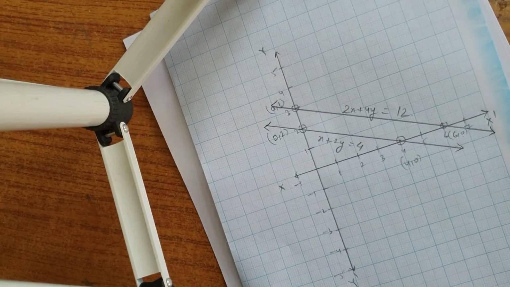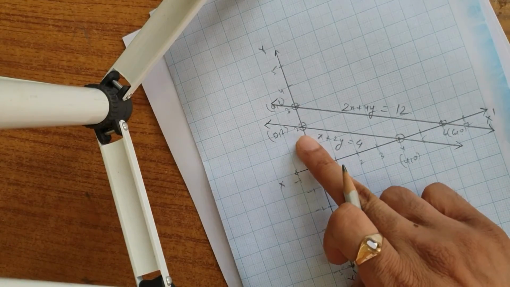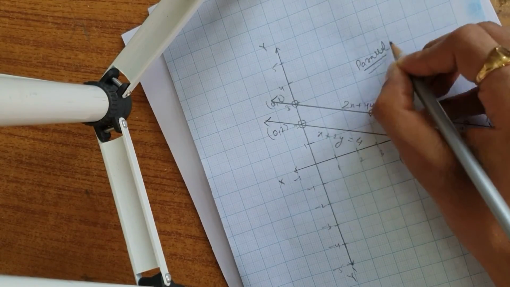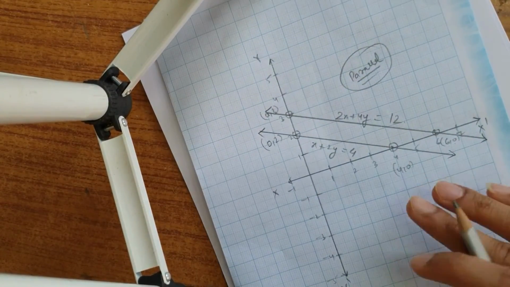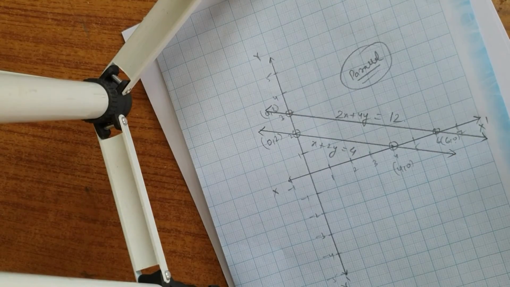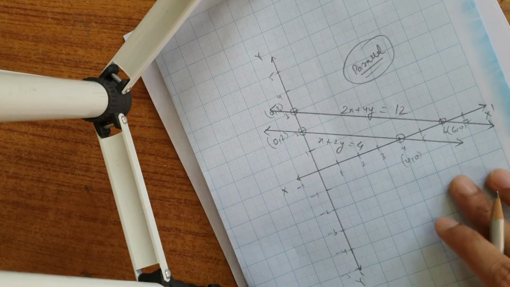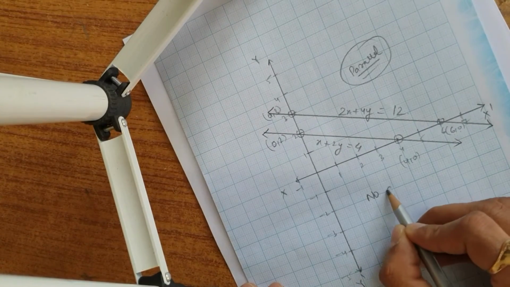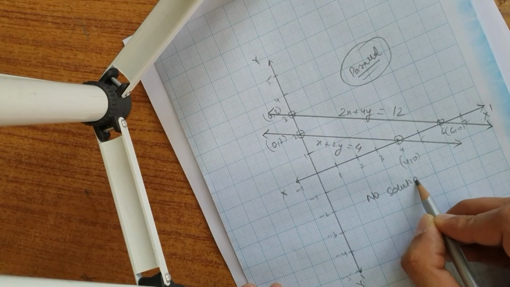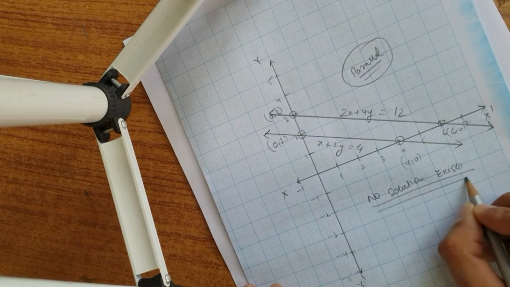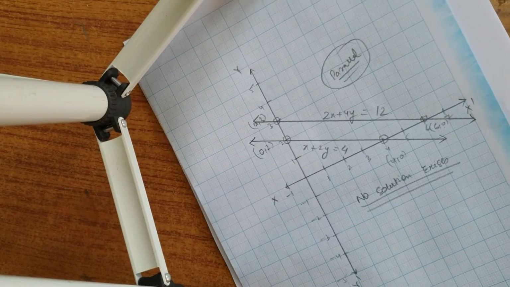So you're seeing that these two lines are parallel in nature. Parallel means they will never meet, and when they never meet, they never intersect, and when they never intersect, no common solution exists. So according to the graph, no solution exists because the lines are parallel.